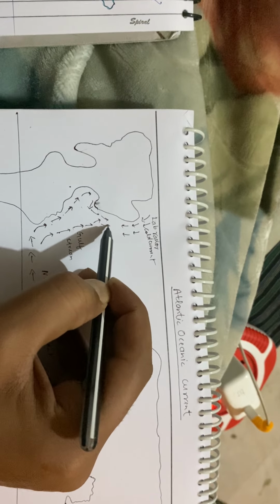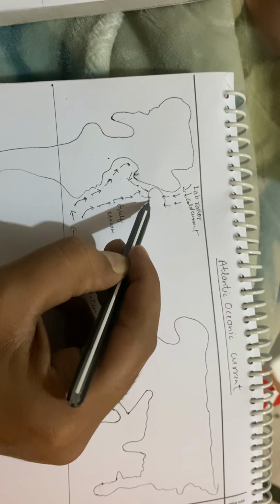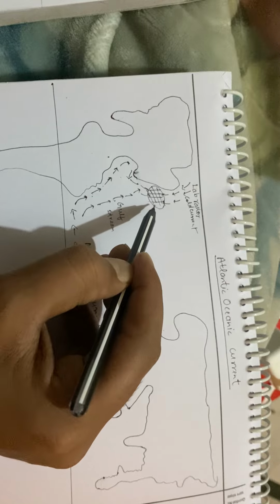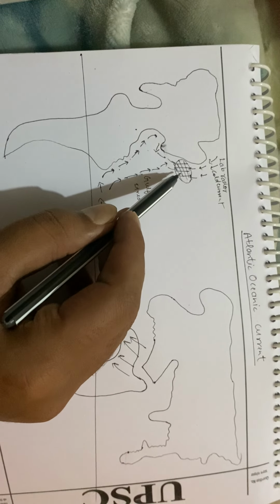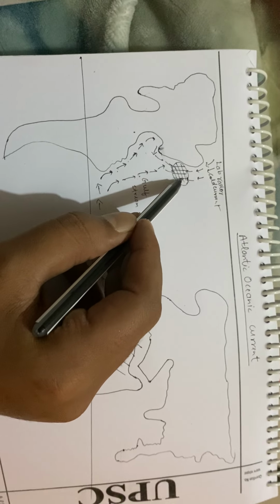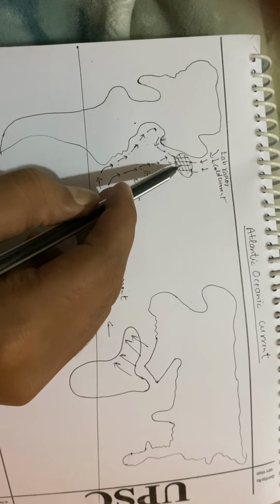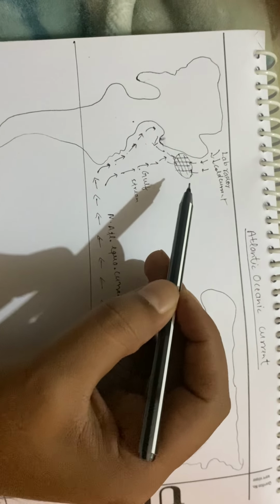And this is a warm current, and this is a cold current. When the warm current and cold current merge together, they form a very special zone, a very good food zone for fish, and hence this is called a great fishing ground. This is very important for fish, and also for commercial purposes. Here a lot of fishing grounds are available, like George Bank and the Grand Bank.